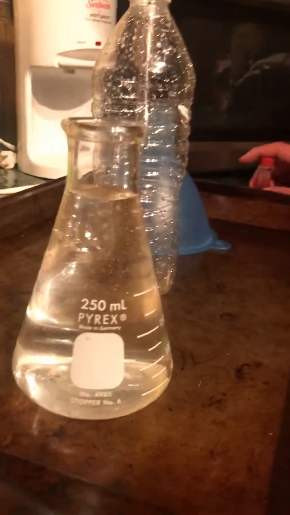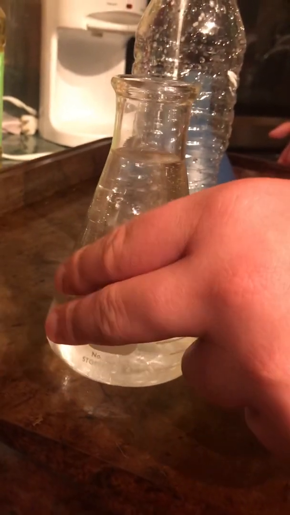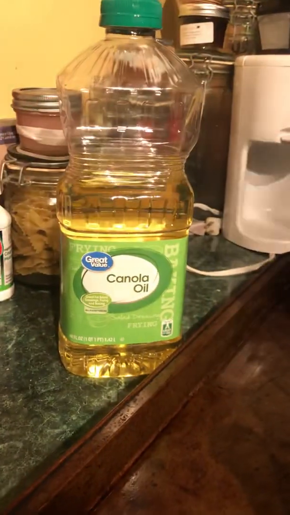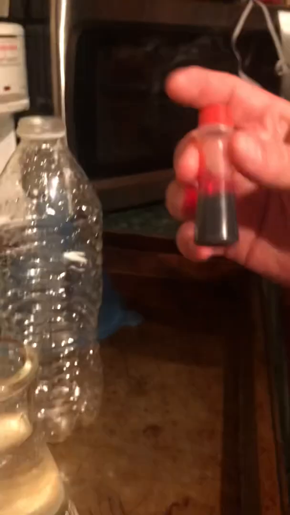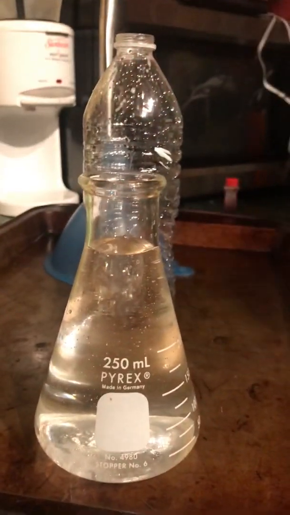So for this experiment as a whole, you're going to need a good bit of water, an empty water bottle, a funnel, canola oil or vegetable oil, some type of oil, and you're going to need food coloring. I'm using red, but you can really use any other color other than yellow, because if you use yellow, typically it blends in with the oil.